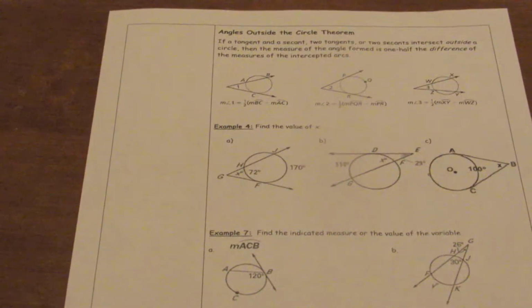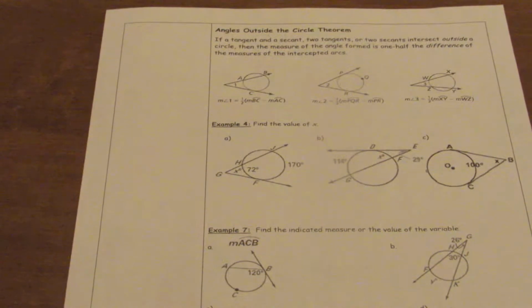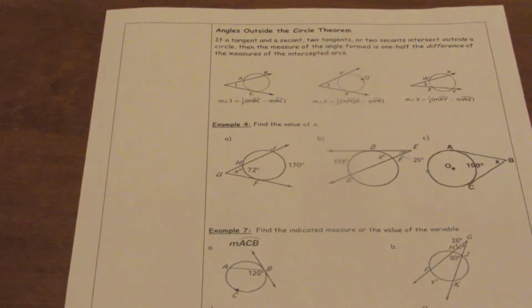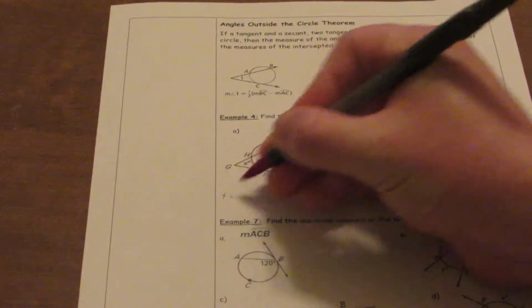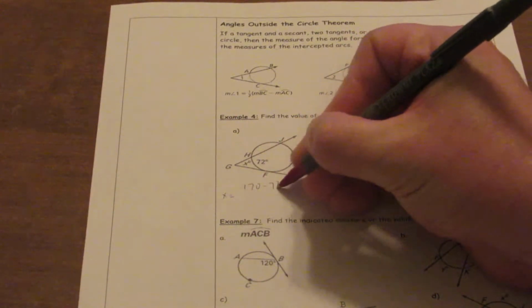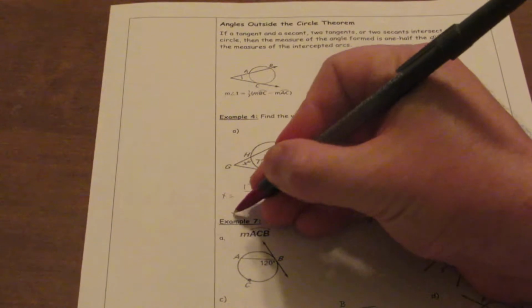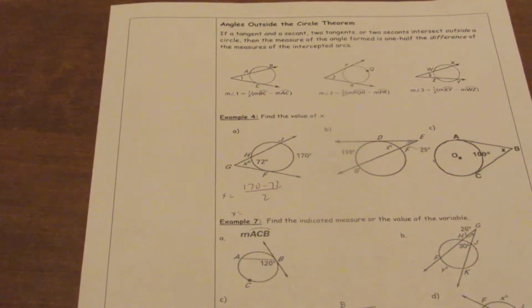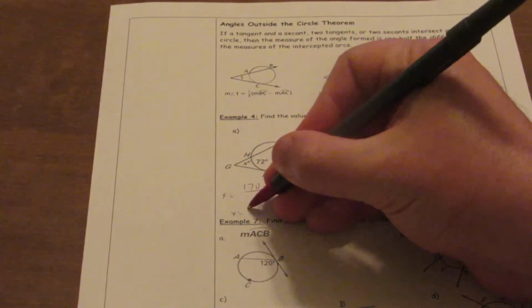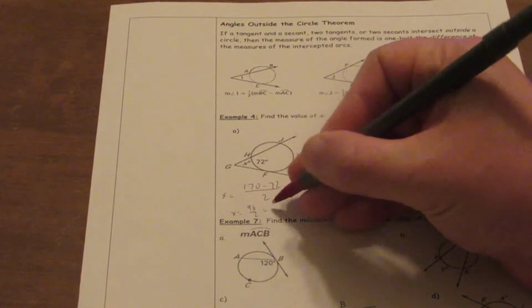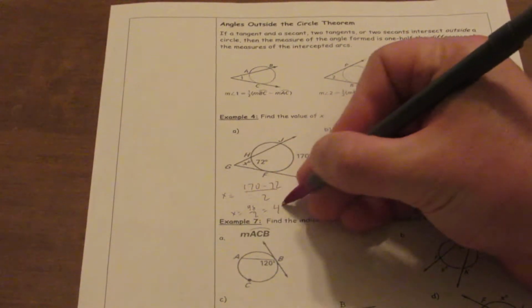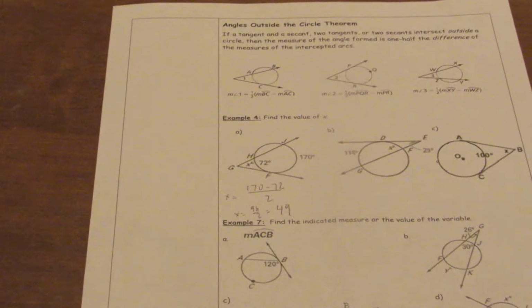So example 4, they give me exactly what I need. Right? X is 170 minus 72, divide that by 2. All right, so 170 minus 72 gives me 98. 98 divided by 2, my X is 49.